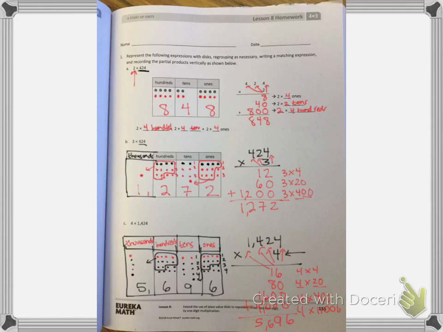how to use partial products. You are going to be doing the back page as well on page 156, working on A, B, and C as practice. So good luck, everybody, and I hope today's math is not too complicated for you.